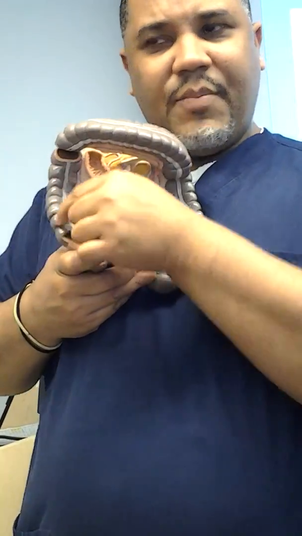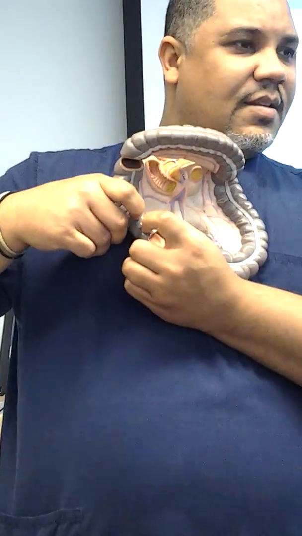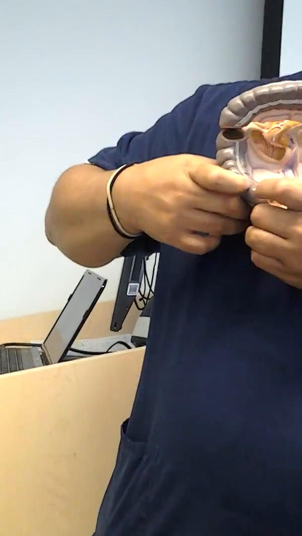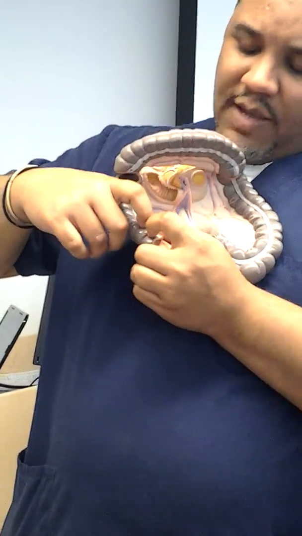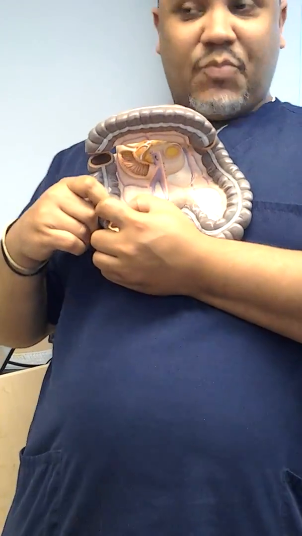See little bumps there? Little bumps. Each bump right there on the intestine is a haustrum. And so if I took a pin and I put it on either side of this little bump and I said, what is the structure in between these pins? You would say, oh, that's the haustrum.